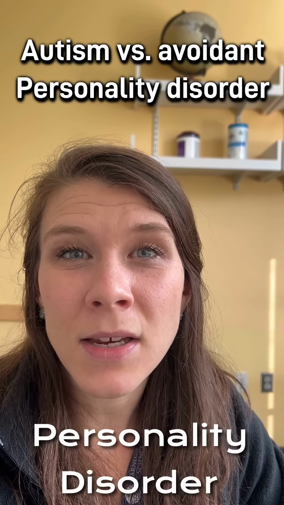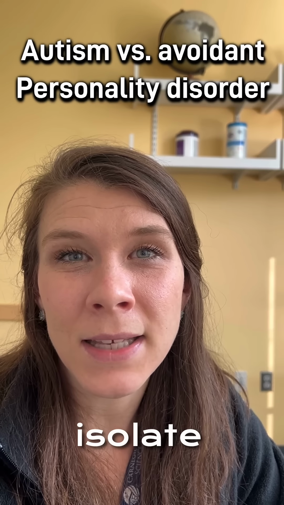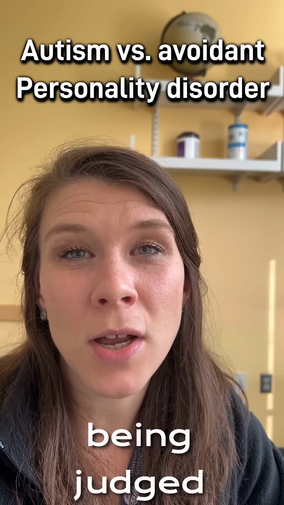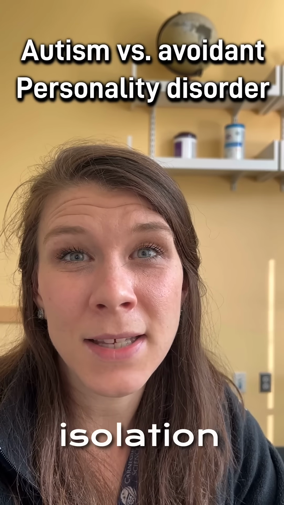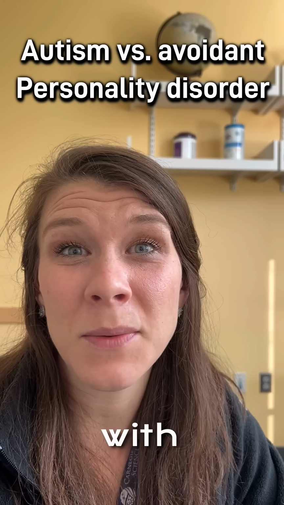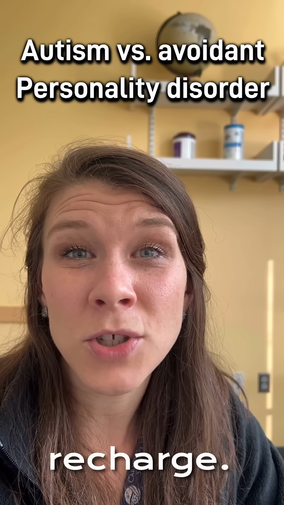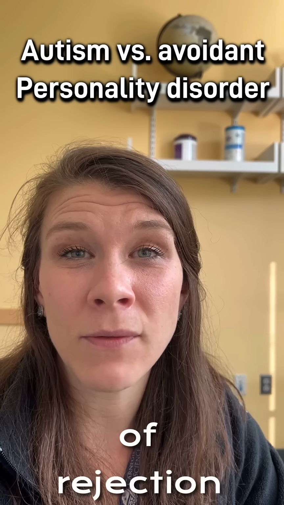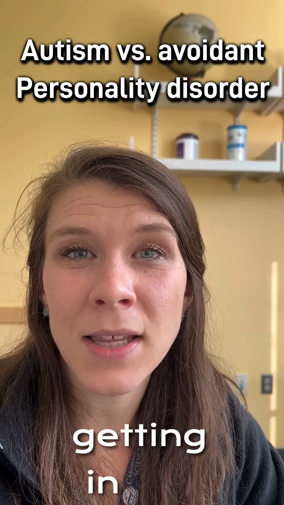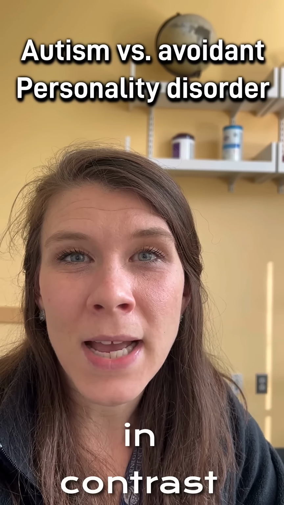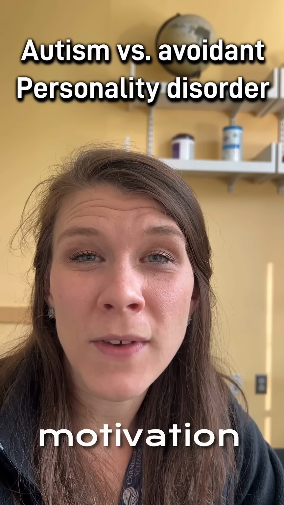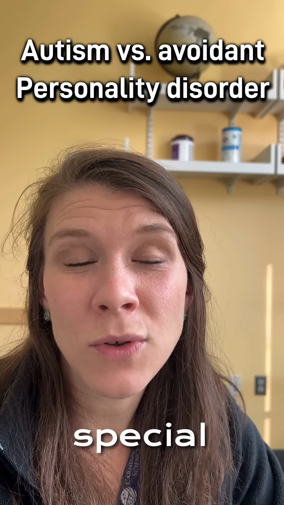In avoidant personality disorder, people tend to socially isolate due to their feeling of social ineptness and low self-esteem and fear of being judged and criticized by others. In autism, isolation can be a healthy coping skill for dealing with sensory overload or just to recharge. With avoidant personality disorder, there's a desire to be social, but a fear of rejection and anxiety that's getting in the way. People with autism, in contrast, may be more content with being alone and just have less social motivation in general. They're happy to focus on their special interests and thoughts.